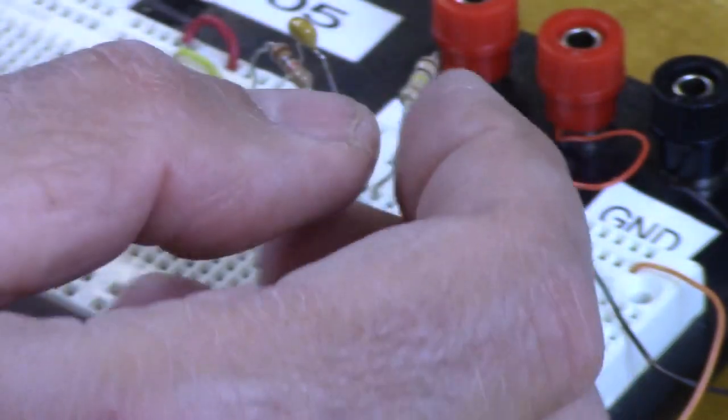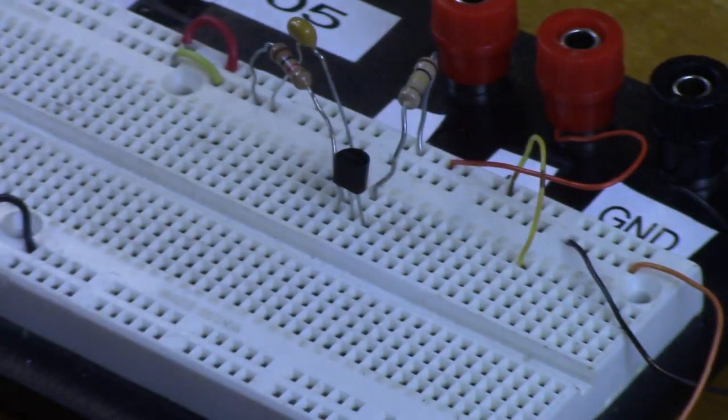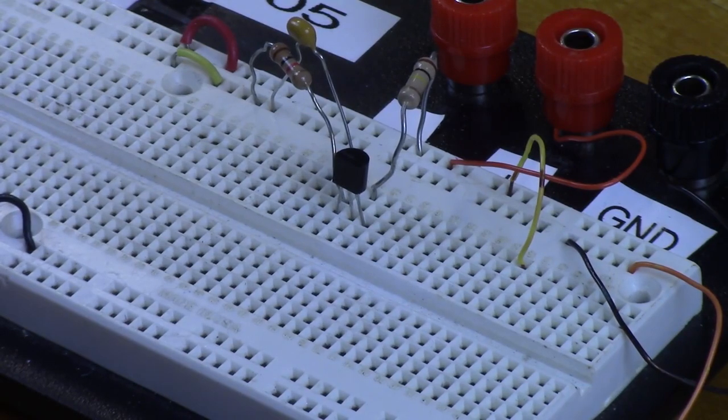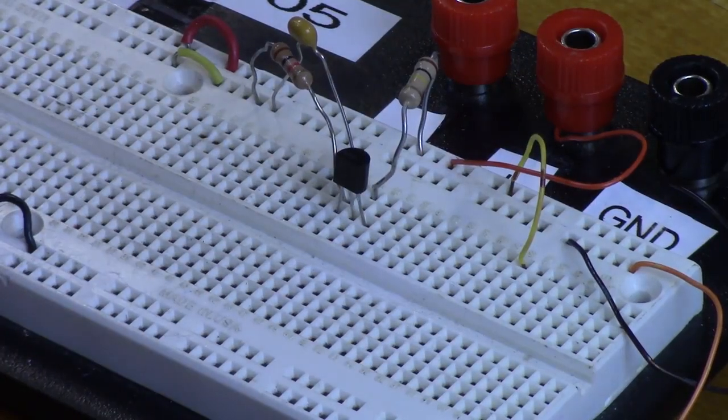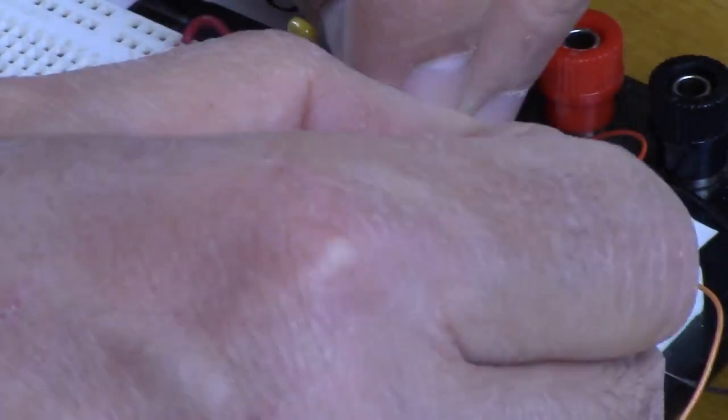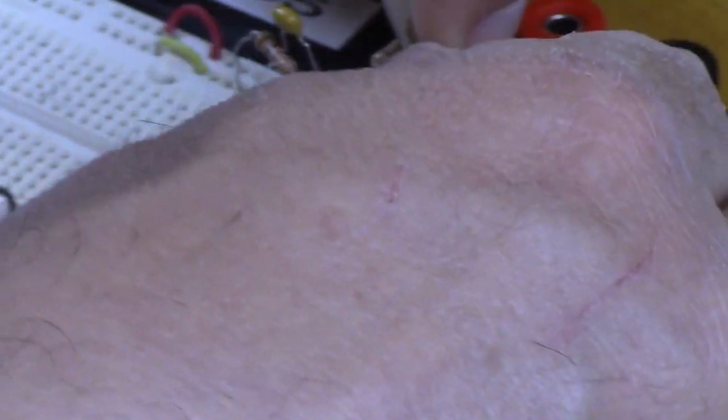Okay, and then we'll put the pot in later because it's bulky and it kind of gets in the way. And then we now have our collector resistor, our first one, a 10K, brown, black, orange, going from collector to high. Let's put that over here also.